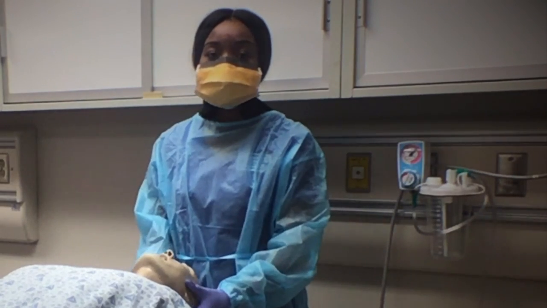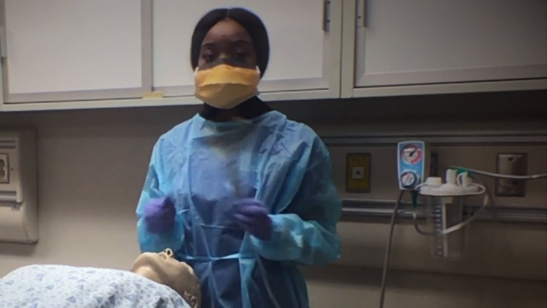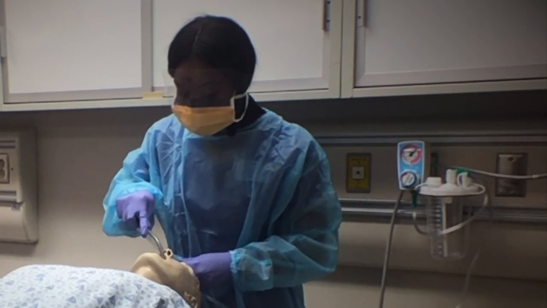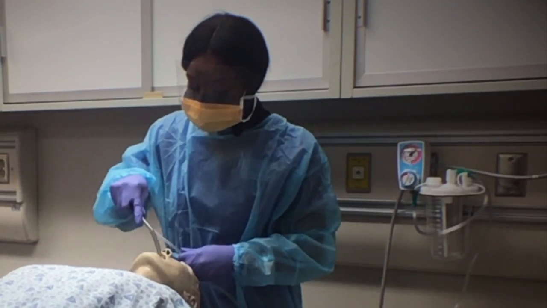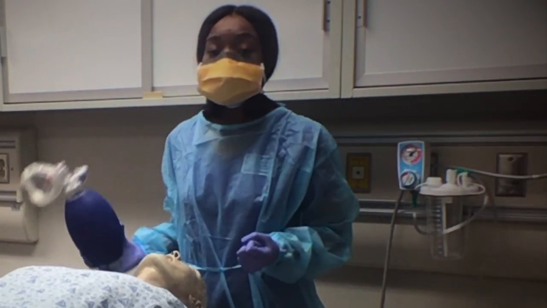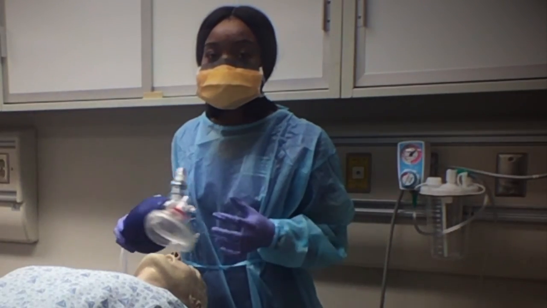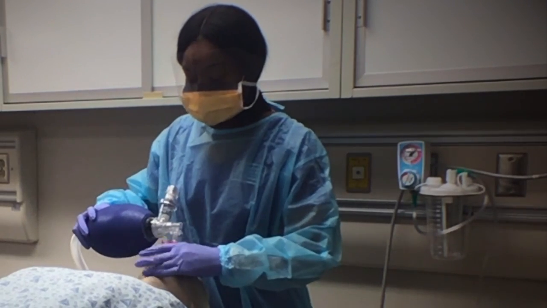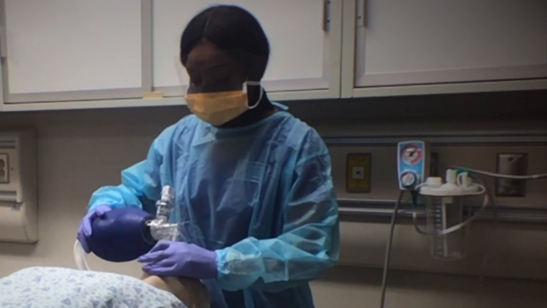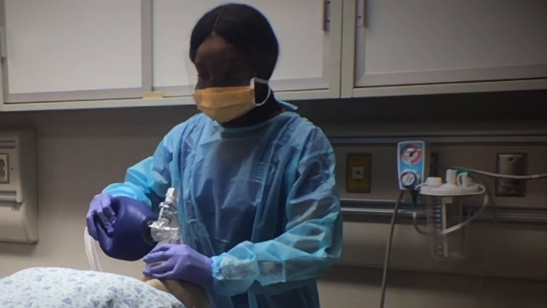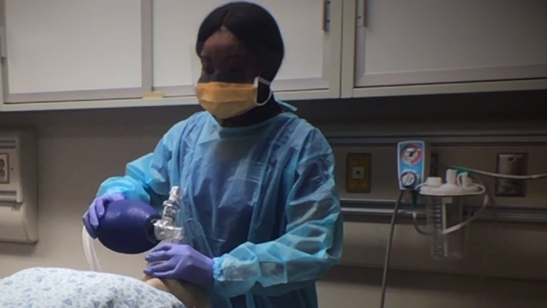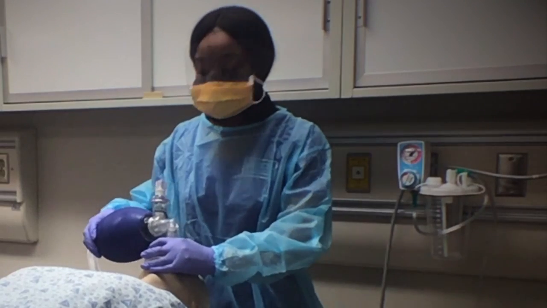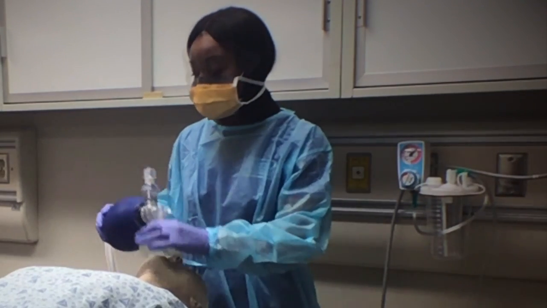I now have my patient in the sniffing position. I'm going to begin by suctioning my patient in the mouth. I'm going to now ventilate my patient for 3 to 5 minutes using the EC technique. And I'm looking for bilateral chest expansion. It has now been 3 to 5 minutes, and now we can attempt to intubate.